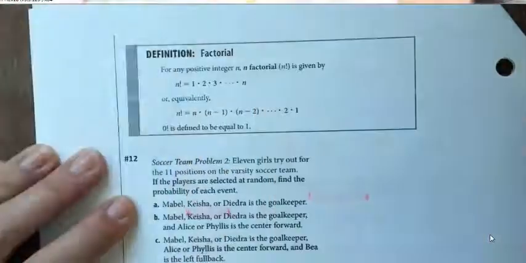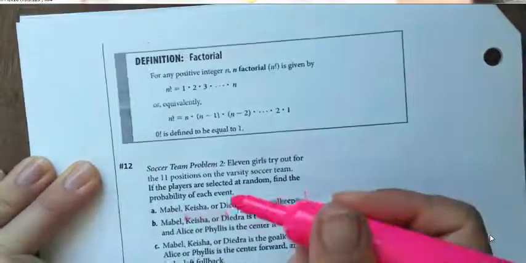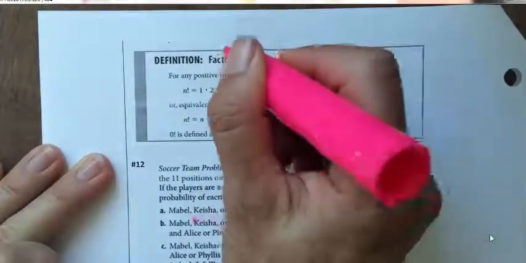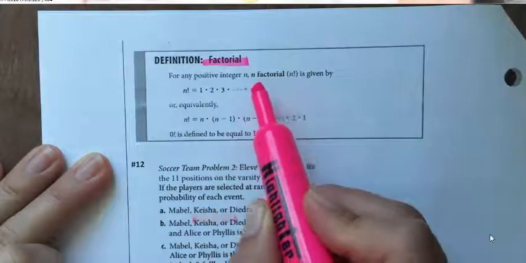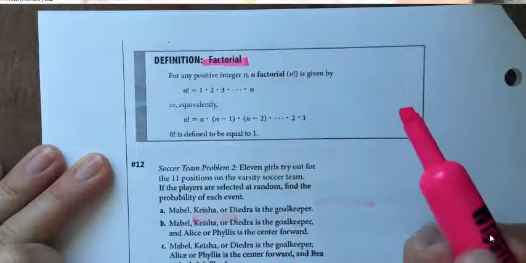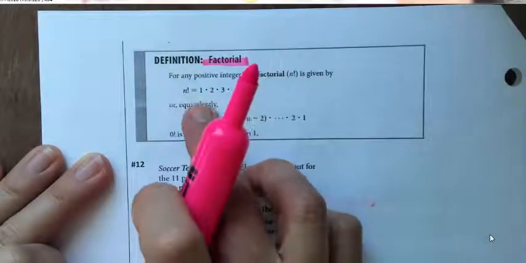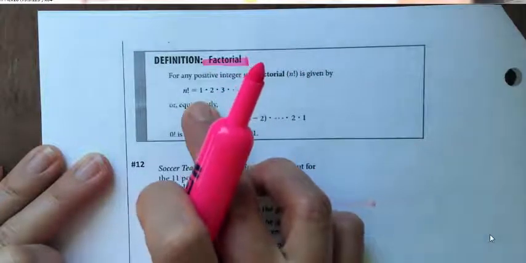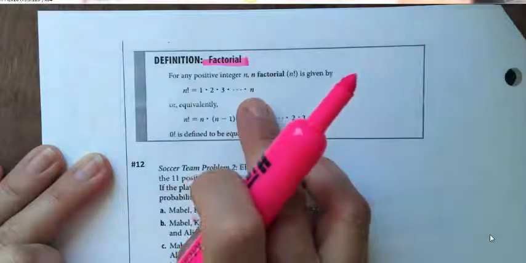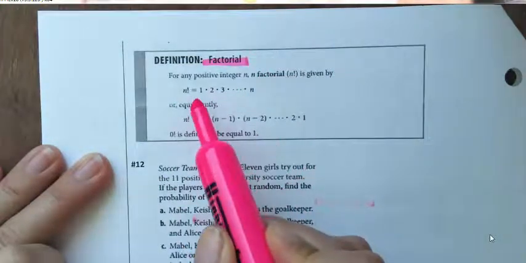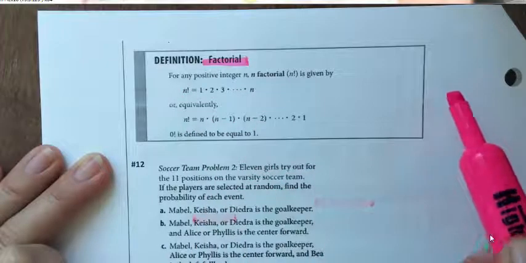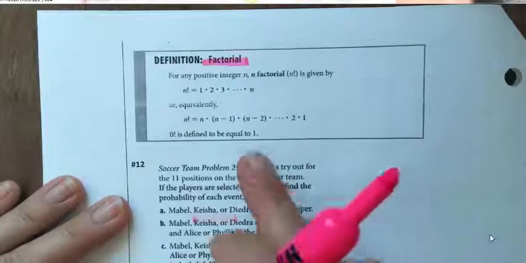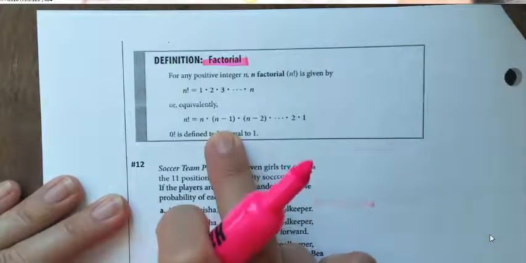And then we just have the definitions right here, just defining what factorial is. Basically, for any positive integer n, n factorial, which is n exclamation mark, is given by this, where you multiply all the numbers, starting with that number. They've done it backwards. They go 1, 2, all the way up until that number. I'm always going to start with that number and then go backwards. It's the same thing, because here it is written the way that I do it.